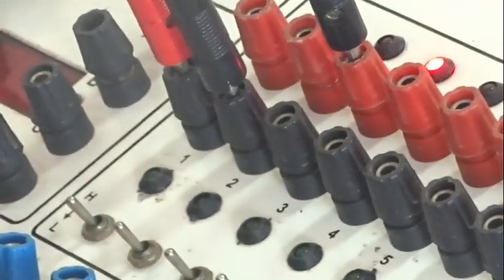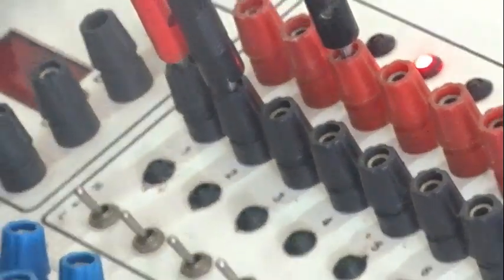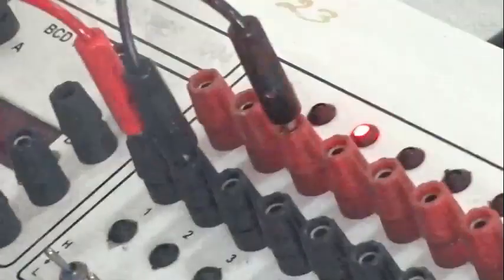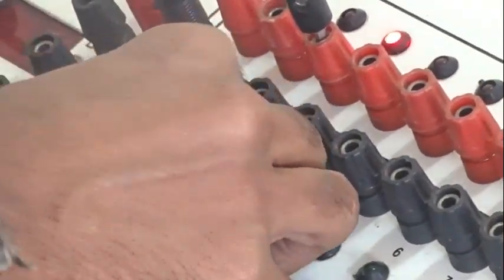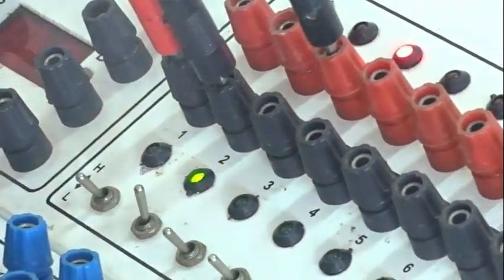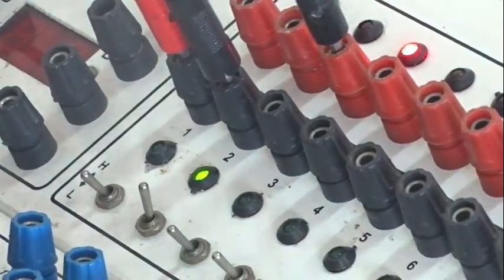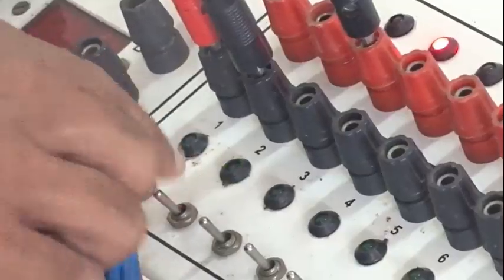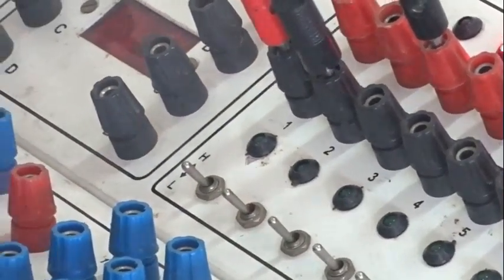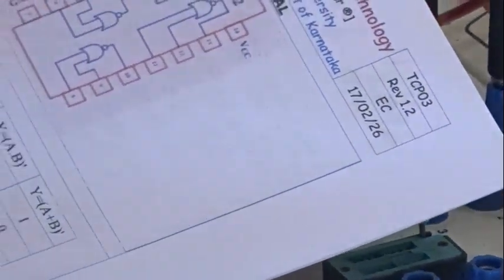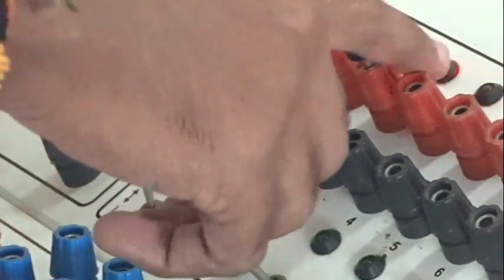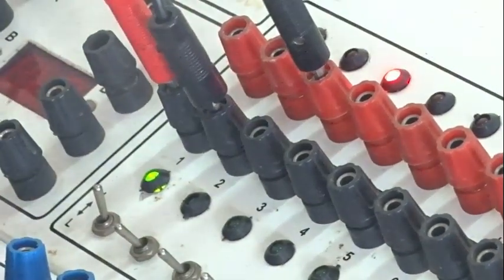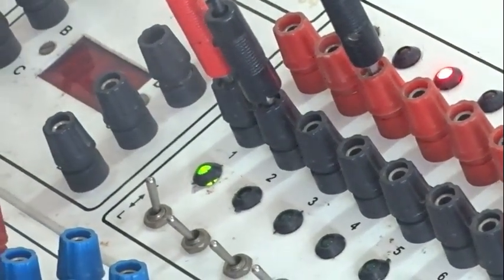Next, for the second input case, when the first input is 0 and second input is 1, the output should be 1. So if I make the second switch on, the output is still on, which is 1. Next, for the third input case, when the first input is 1 and second input is 0, the output should be 1. So I'm going to make this first switch on. The LED is glowing, which represents 1.